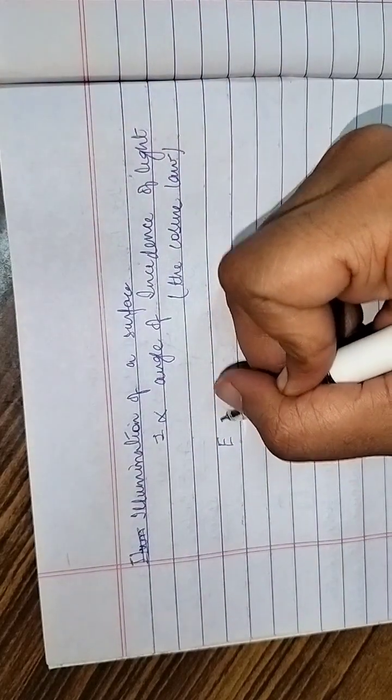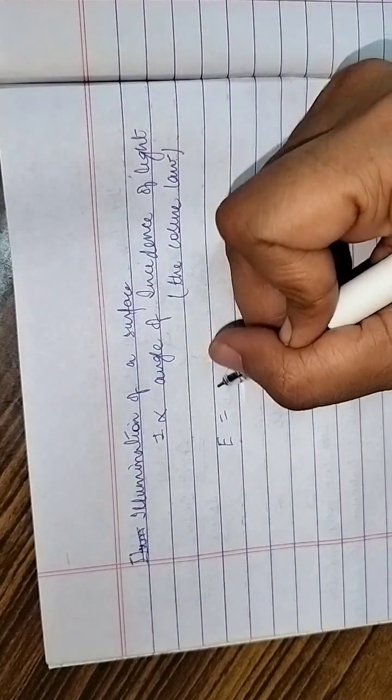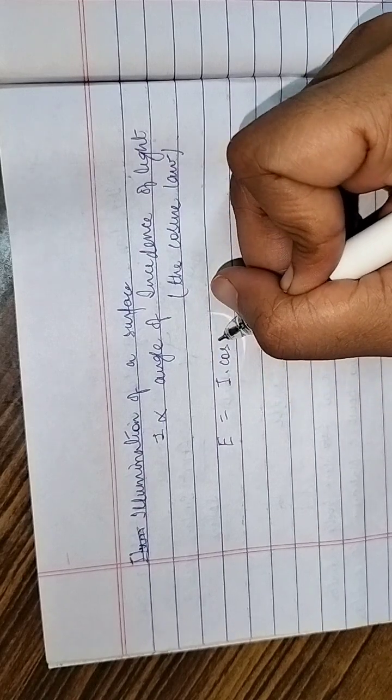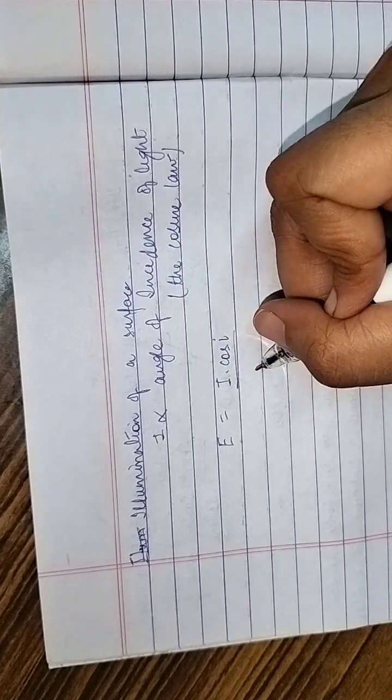Thus E, the illumination of a surface, equals I cos i upon d square.